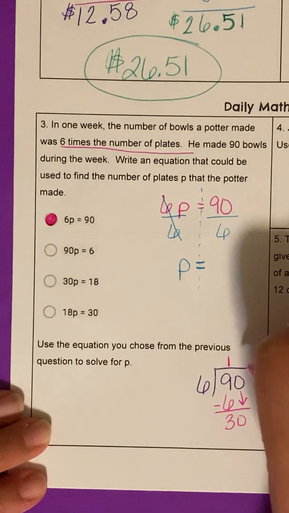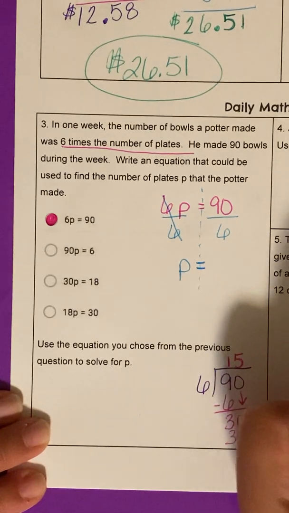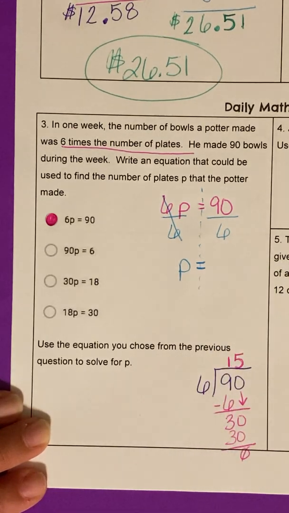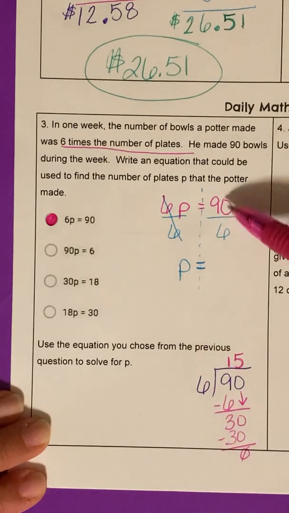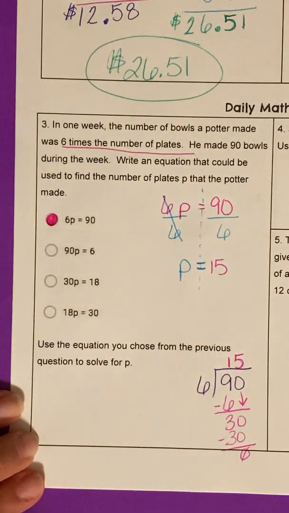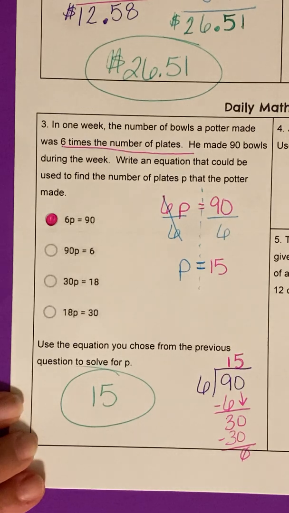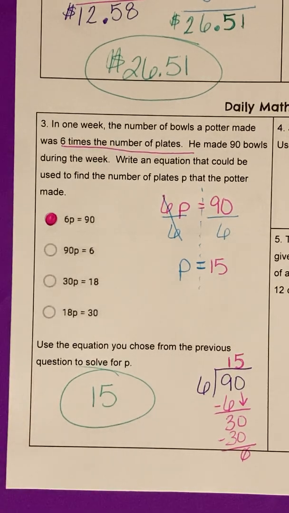Oh yeah, 5 times. So we're going to put 5 up here. 6 times 5 is 30. We're going to subtract and we get 0. So 90 divided by 6 is going to be 15. So P equals 15. So our answer here, let's use green, our answer here is 15. Again, pause, rewind, whatever you need to do to help you.